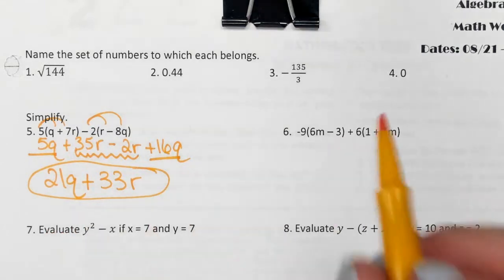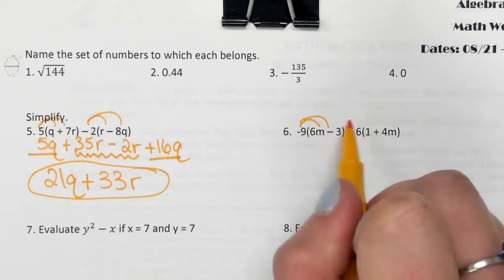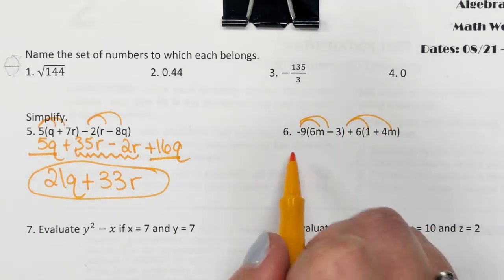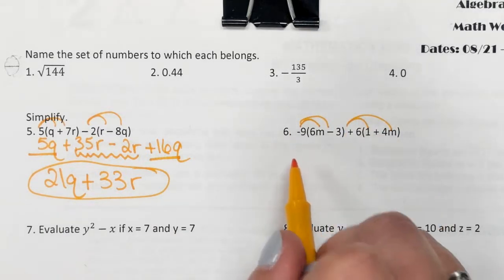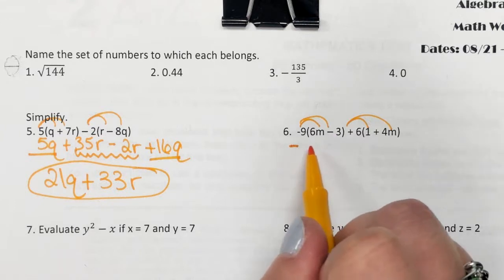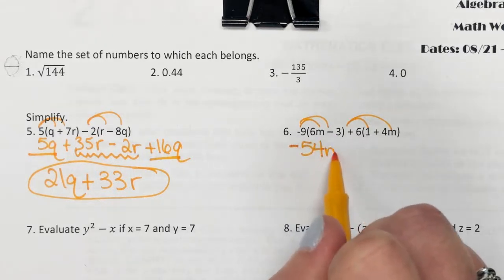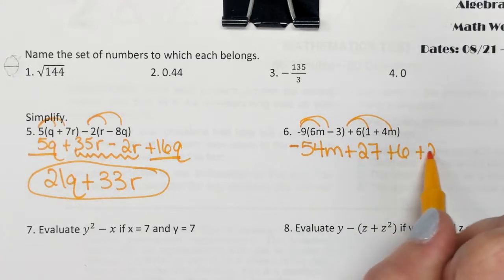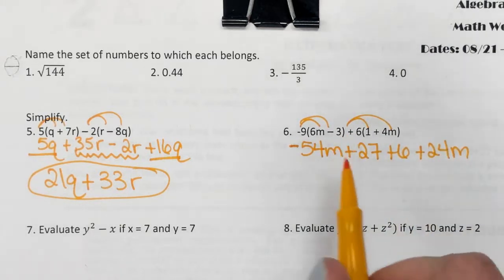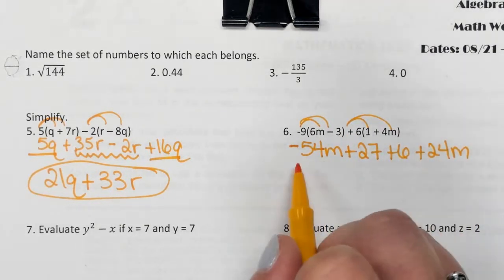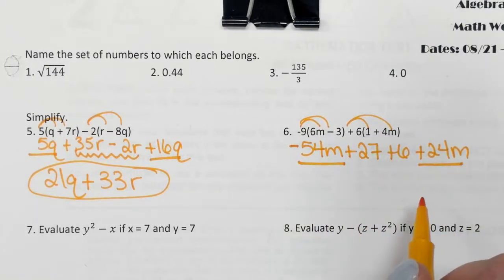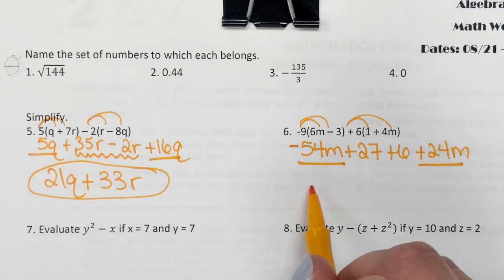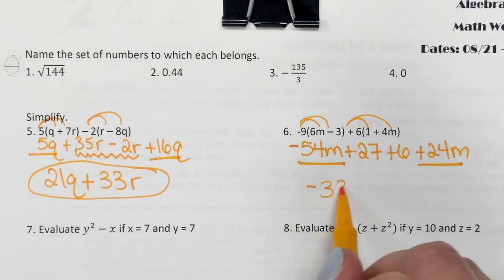All right, so let's do number 6. Let's do this one again because these are the ones that gave us some fits on our quiz. Distribute, what would you get? Perfect. Okay, same thing. You're not going to subtract 24. You're going to say it's negative 54 plus 24. Use your calculator. How much is that? Negative 33. There you go.